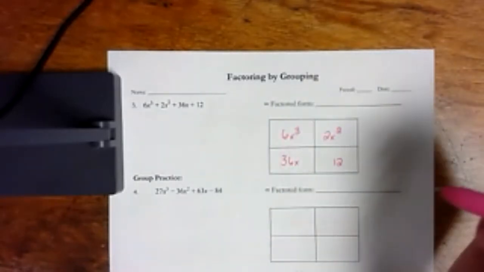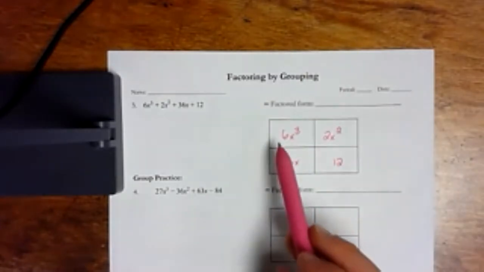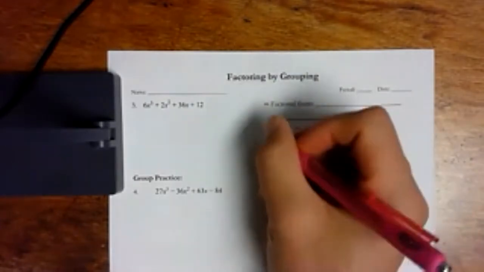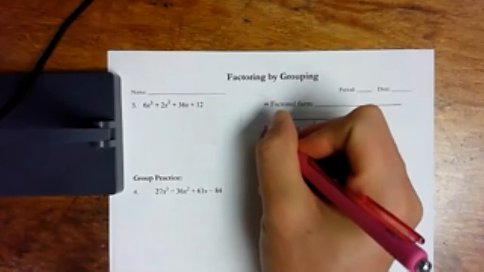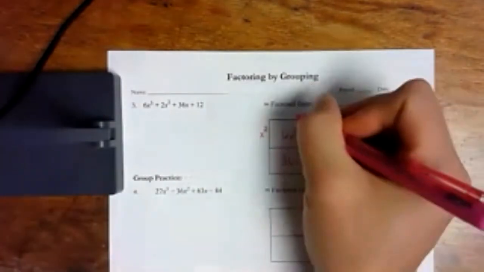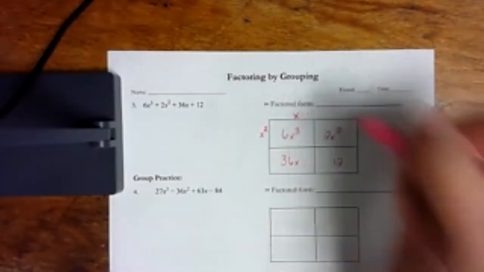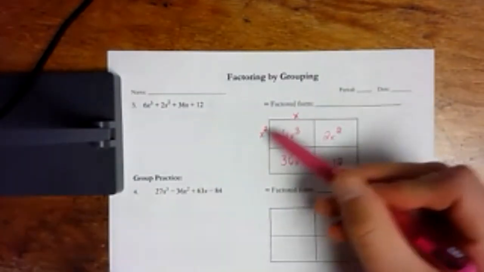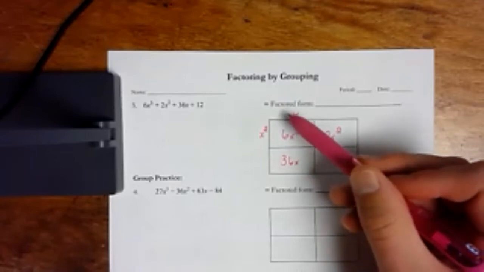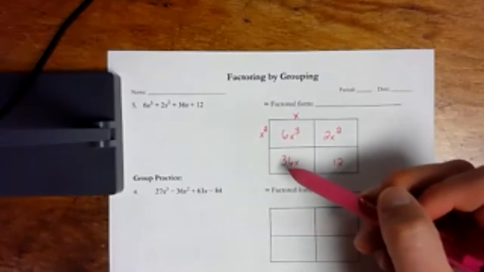And so what I'm going to do is, again, think about where, when I'm splitting up my x cubed, where does the x squared need to go, on the same side as the 2x squared, which makes this x. But now, just like the last time we factored, we need to think about how can we multiply to get 6? And that's with either 1 and 6 or 3 and 2.